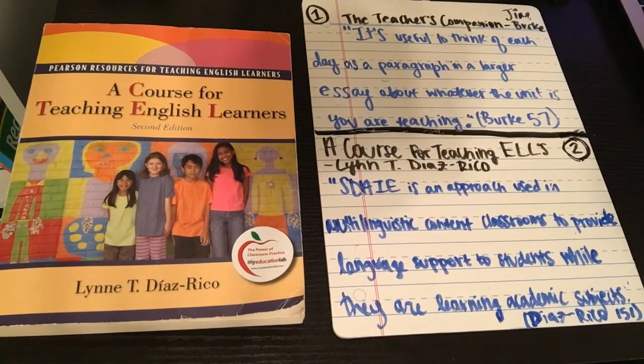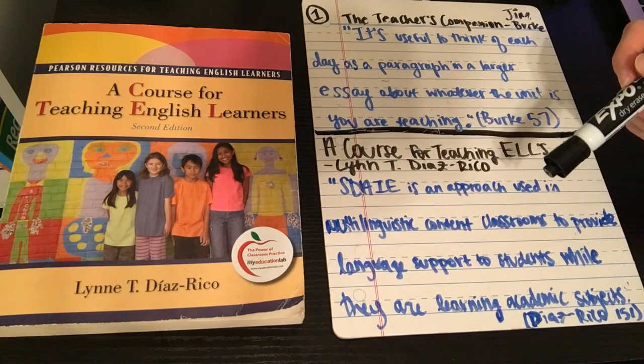Next, we have Lynn Diaz-Rico's book, A Course for Teaching English Language Learners. The reason I wanted to include this in my research is because I know that many of the schools I will be teaching in the future, if not all of them, will have students who are English language learners. I want to make sure that as I am refining the type of lesson that works for me, that I consider the context of my future classes.